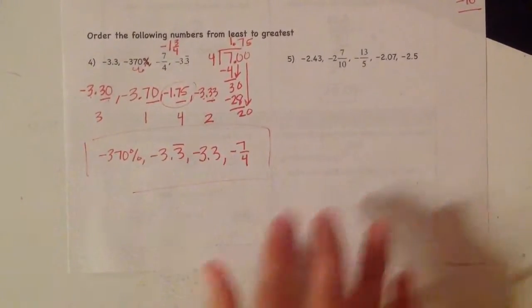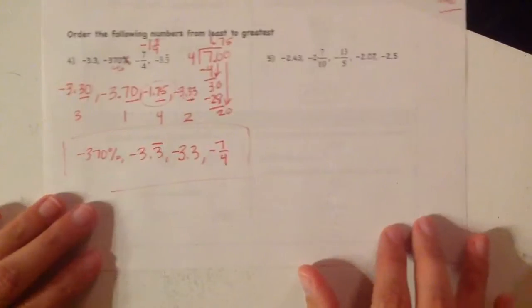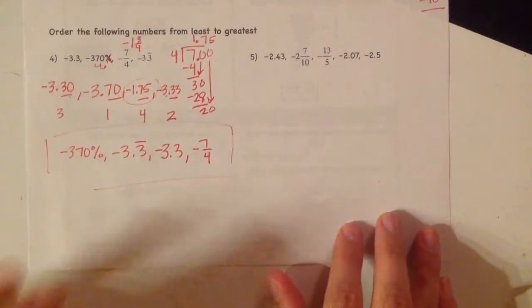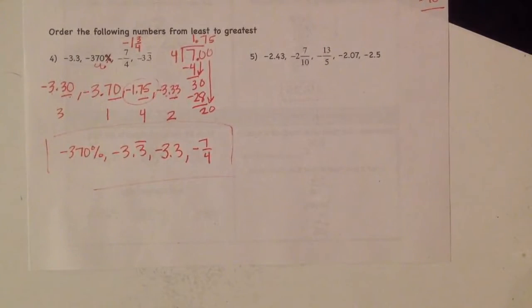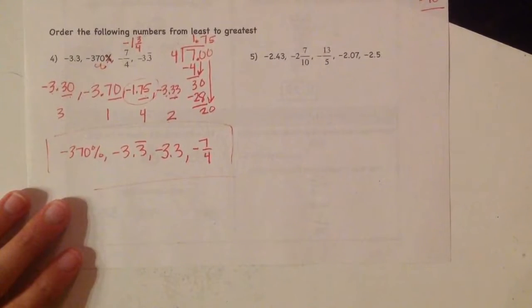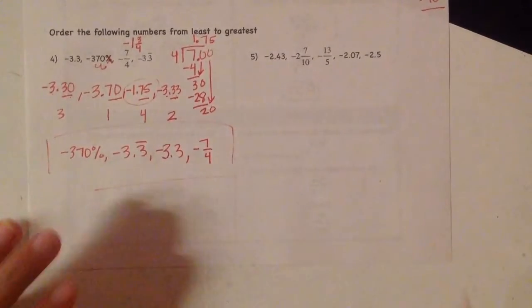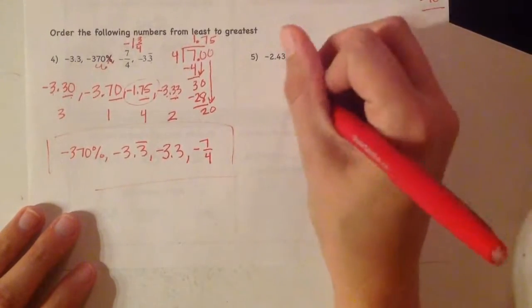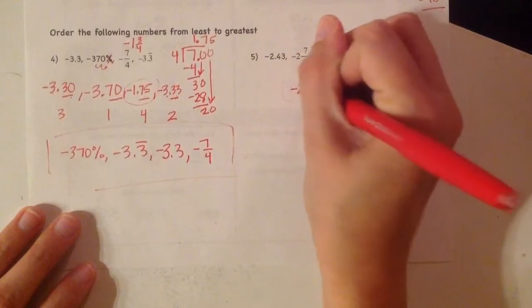And then last problem here, we've got negative 2.43, negative 2 and 7/10, negative 13/5, negative 2.07, and negative 2.5. So 3 out of these 5 are already decimals. I'm going to convert the two fractions into decimals. 7/10, hopefully we can realize that that converts to 0.7. So this is going to be negative 2.7.